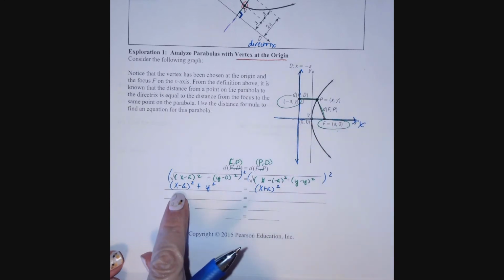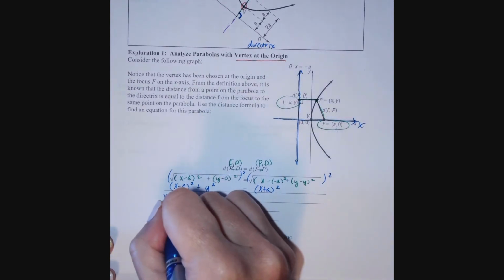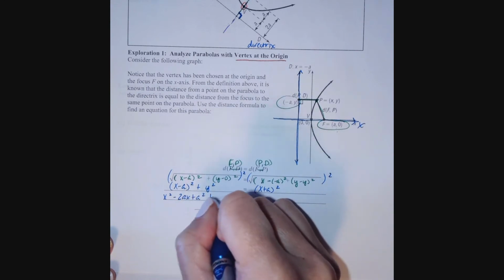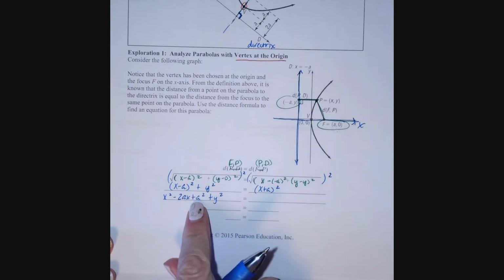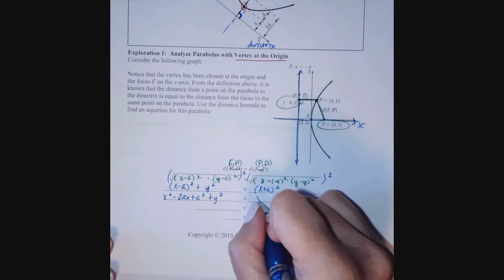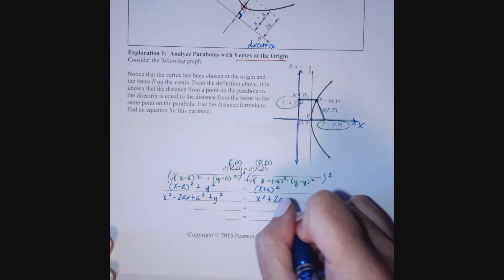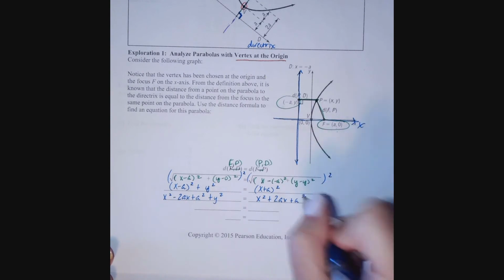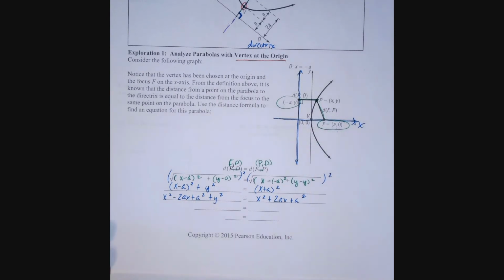On the left, I'm going to FOIL this binomial, x minus a. When I FOIL that, I get x squared minus 2ax plus a squared, and then I still have that y squared. On the right, I have x squared plus 2ax plus a squared. Now we're going to move terms to solve for y squared. Okay, that's our work that we're going to do.